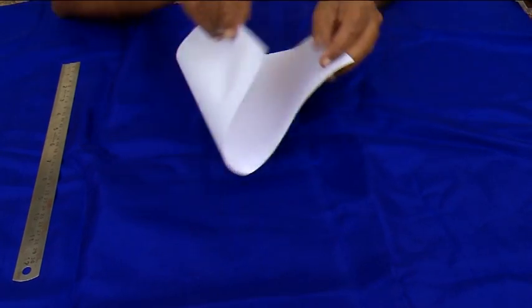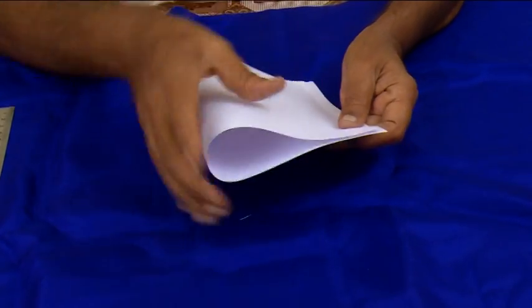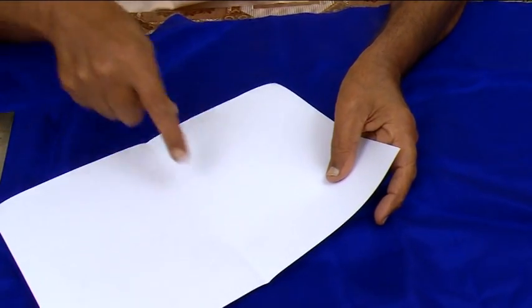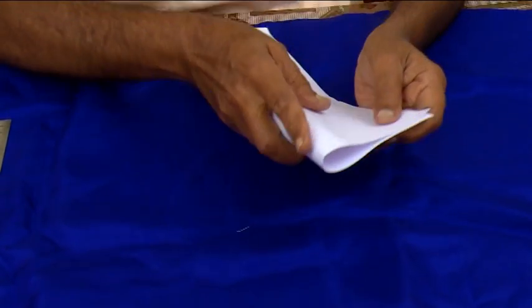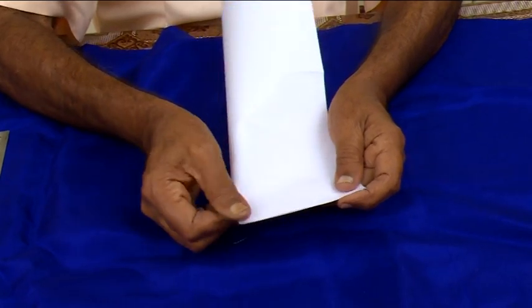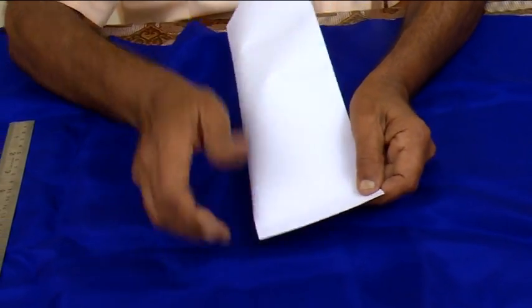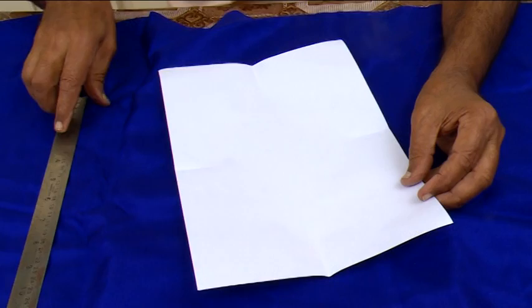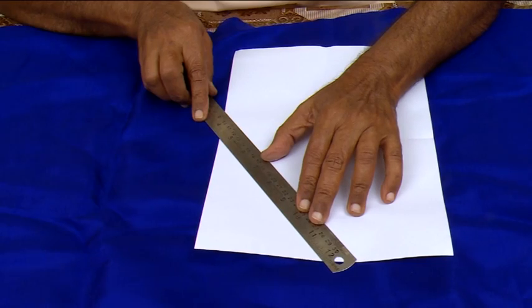Now, first find the midpoint of this length, the midpoint of the opposite length. So now for the midpoints. Similarly, for the breadth, you find the midpoint for the opposite pair. Now see, I formed the midpoints of these lengths and this breadth. Join regularly, that is, fold like this, in order.